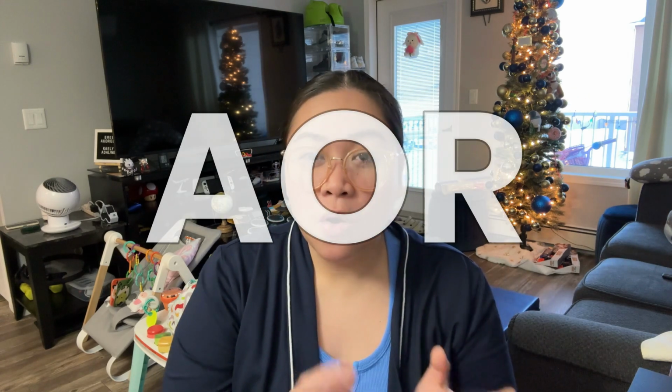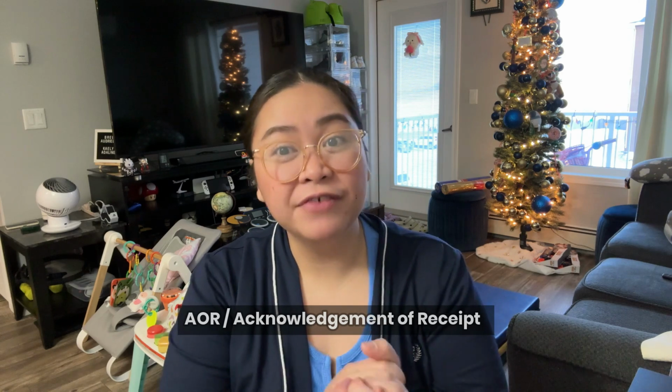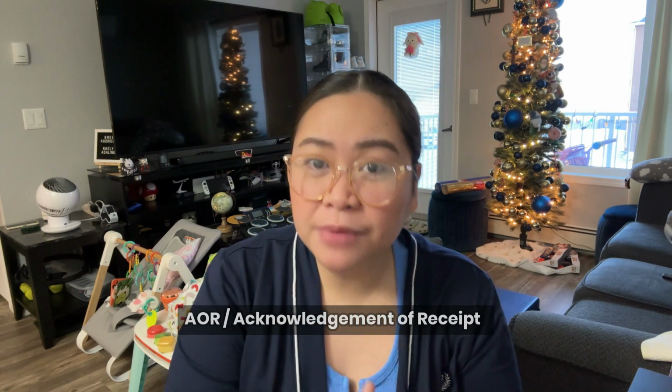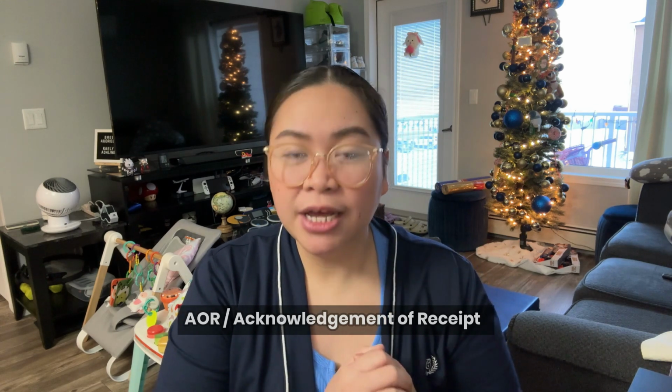Anyway, so when you identified your pathway, created your profile, received your ITA, and once you submit your application with your ITA, you will be receiving a correspondence or a letter that is called AOR, or the Acknowledgement of Receipt. AOR is the official letter that confirms the receipt of your application.